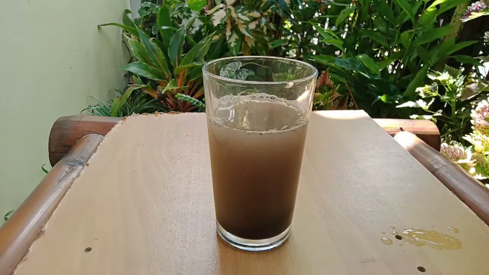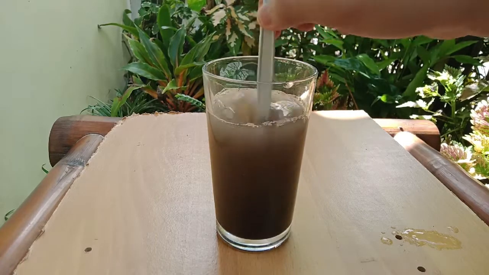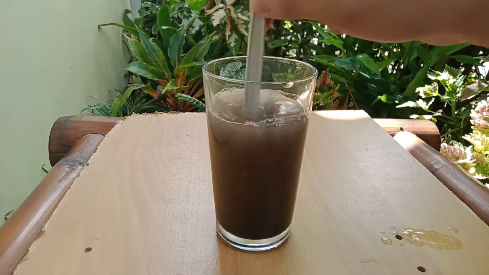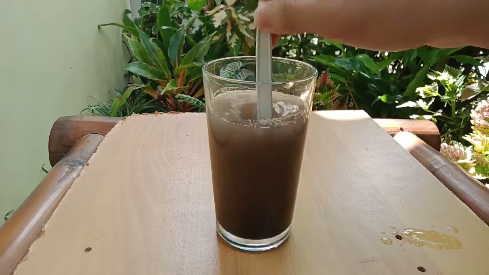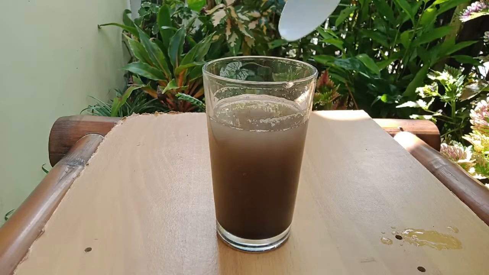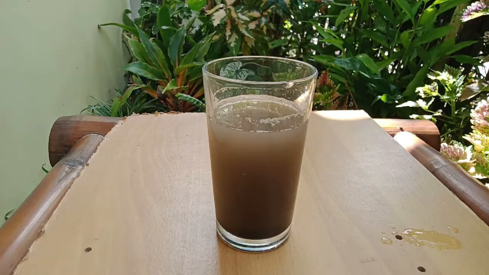And also, we need to stir it so that the sand and water will be properly mixed. So now, we just need to wait for a couple of minutes until some sand particles settle at the bottom of the water.